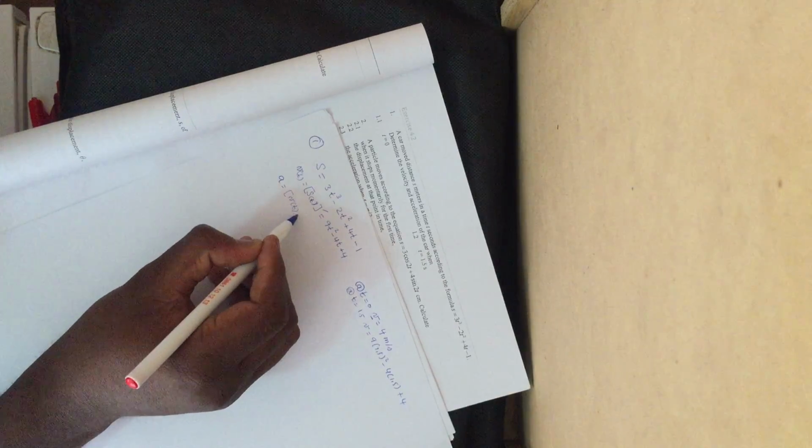All right, so let me go to how to find the acceleration. The acceleration is the differentiation of the velocity, which means it's the second derivative of the displacement.